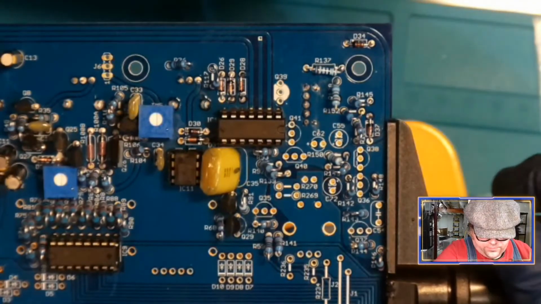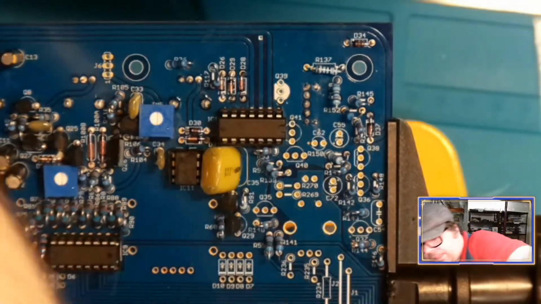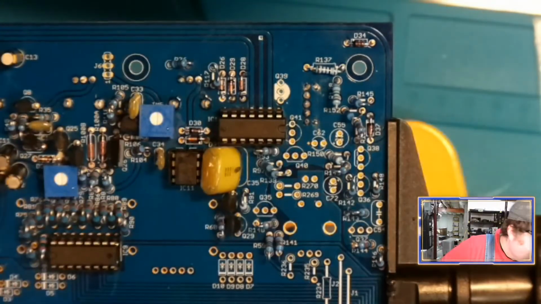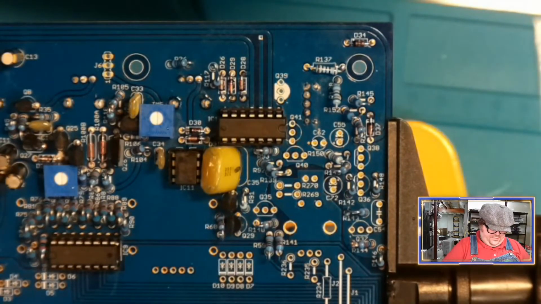All right, so VR6. Getting my larger diameter solder.